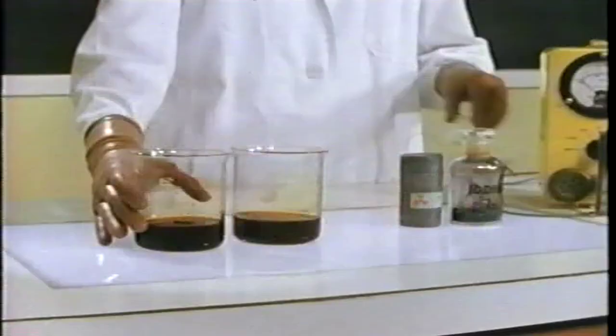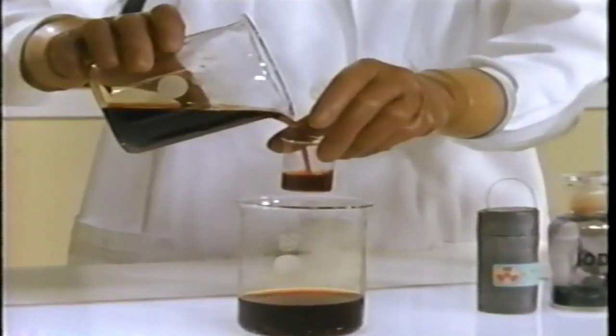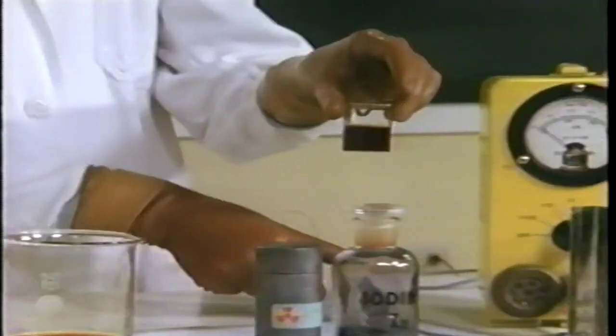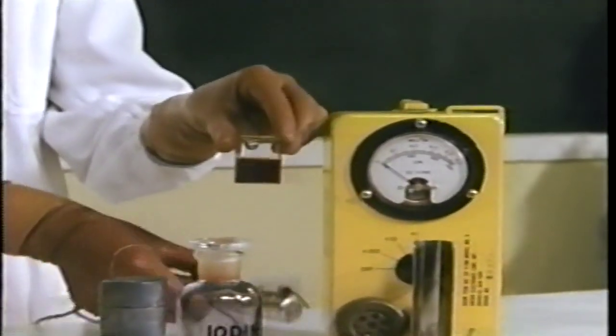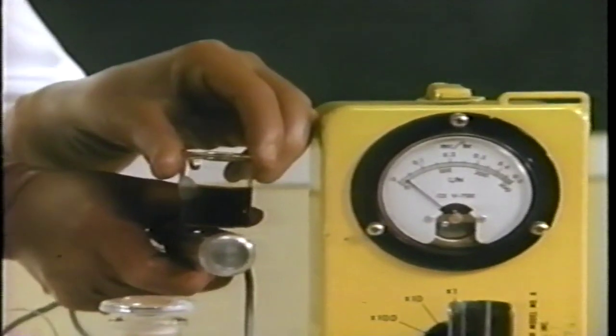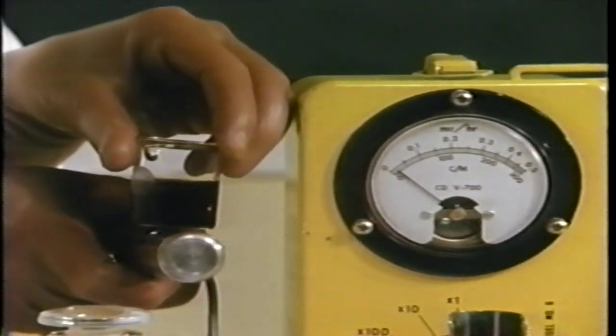To find out, we pour off some of the solution, leaving all of the solid behind. Now we can test for radioactivity in the solution. The small deflection on the meter shows a low level of radioactivity. Some of the radioactive solid has dissolved.